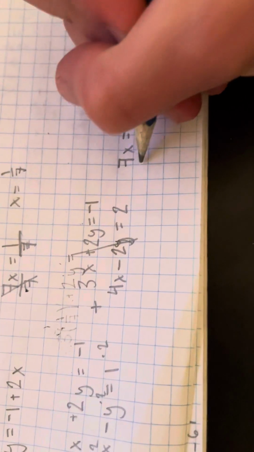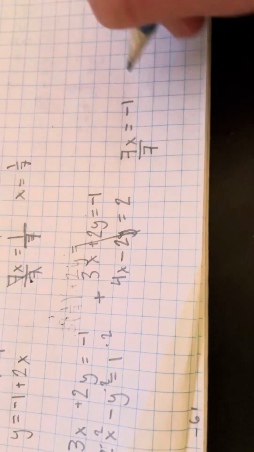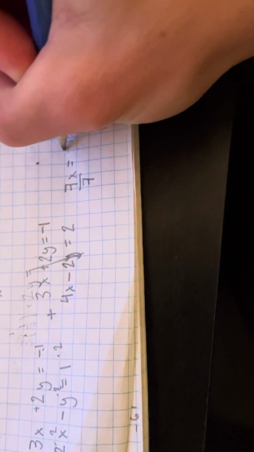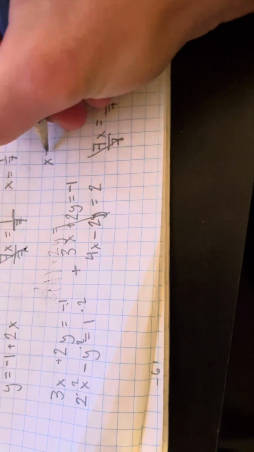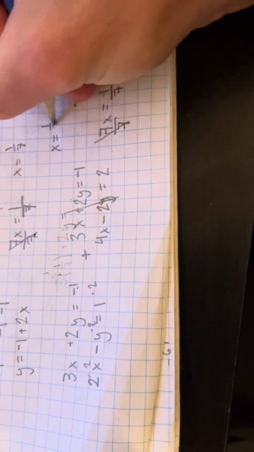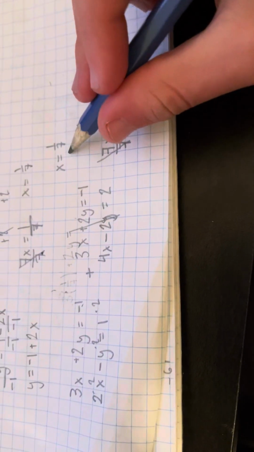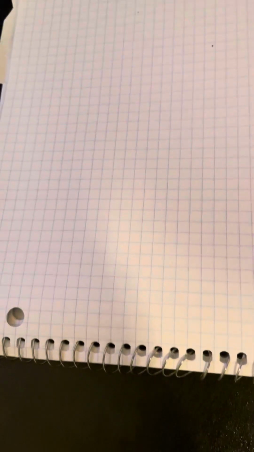And then we're going to divide it by 7. Sorry, it is equal to 1. Is equal to 1, and we're going to divide it by 7. And so this cancels out here. x is equal to 1 on 7. Now that we got the first x, flip the page over. We're going to do the second part.